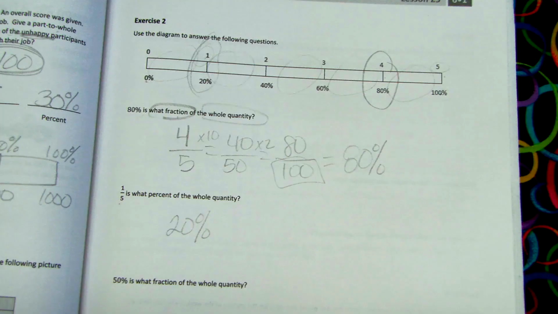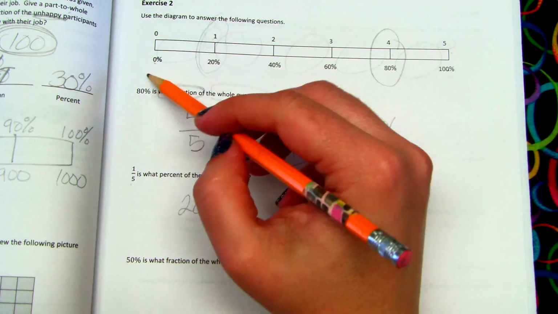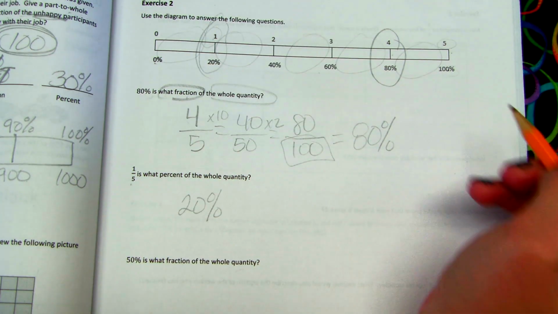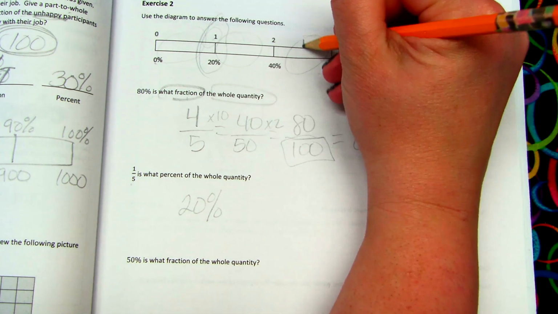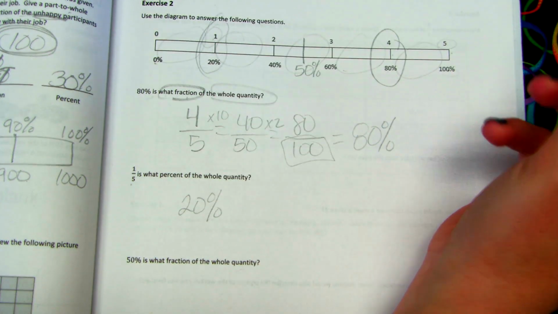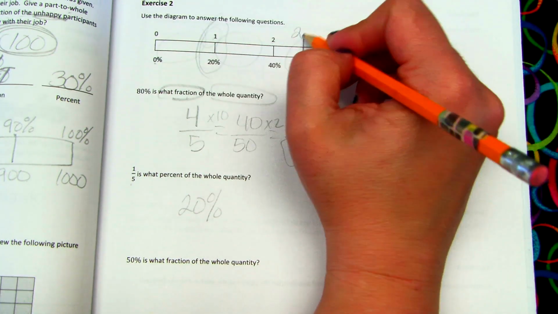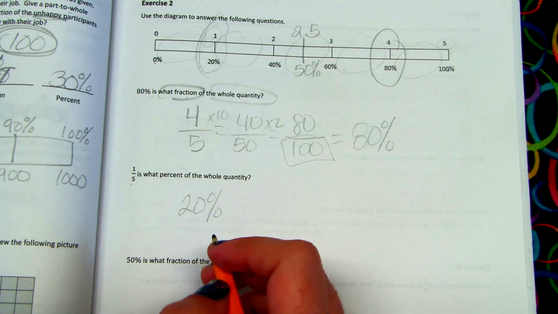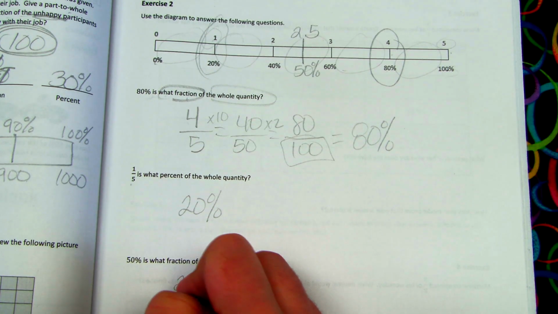All right, I have to zoom out so we can see the question and the model. Next we have 50% is what fraction of the whole quantity? We go 0, 20, 40, 60, 80, 100. But this is just like a double number line, right? If this is 40 and 60, what can we put in the middle? Yeah, 50%. So if that's 50%, what's in the middle of 2 and 3? Yeah, 2.5. So we would write it 2.5 out of 5. What fraction? 2.5 out of 5.